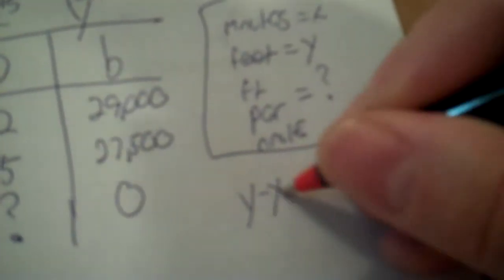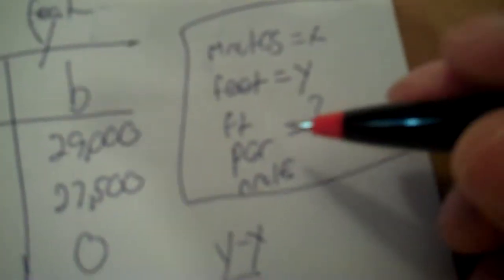Now, you do need to make a line because this would start higher than 29,000. It would start at B. So equals Y, and then you put a B there. You don't have the beginning number. Well, you need to find the feet per minute. That's finding your slope. So Y minus Y, X minus X.